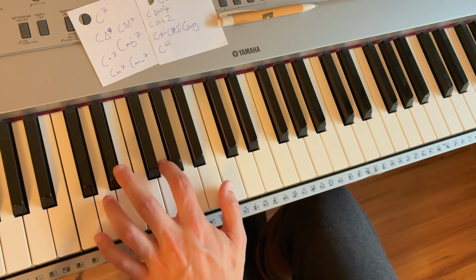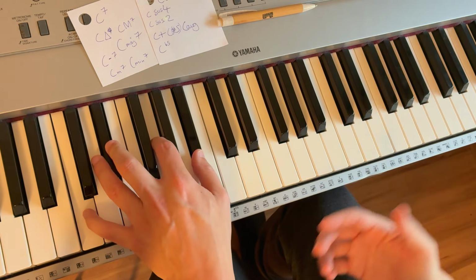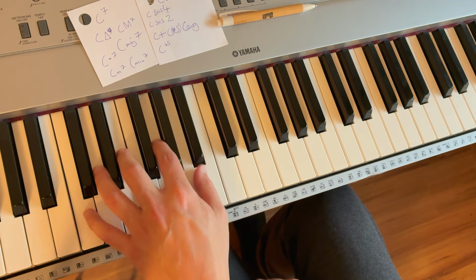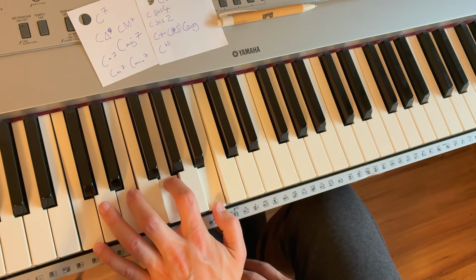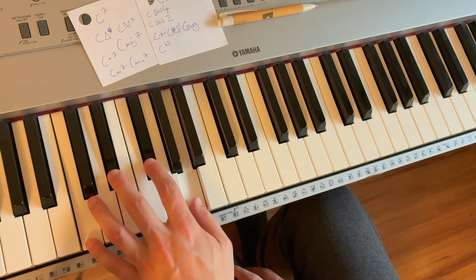One example would be C minor 7. C has a lot of chords. You'll see C minor 7 a lot. You'll see C7 a lot. You'll see C6 a lot. Major 7 a lot. You'll see whole diminished and half diminished a lot.